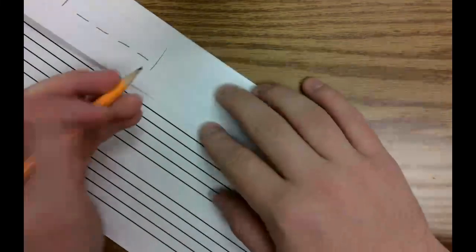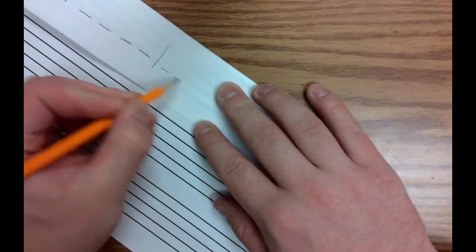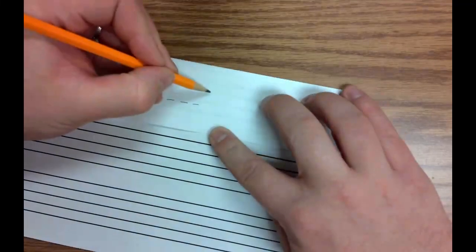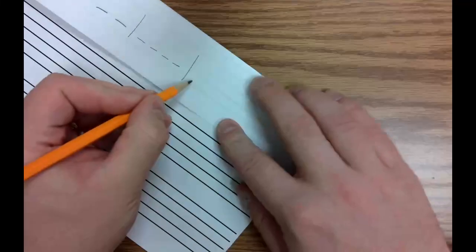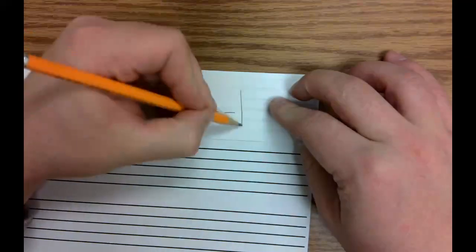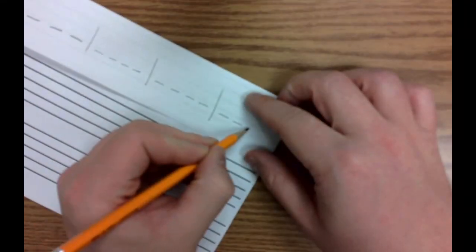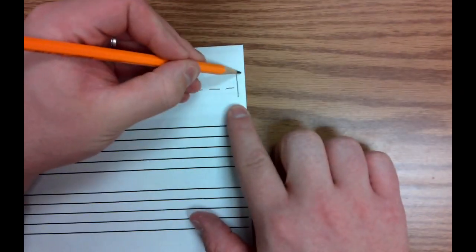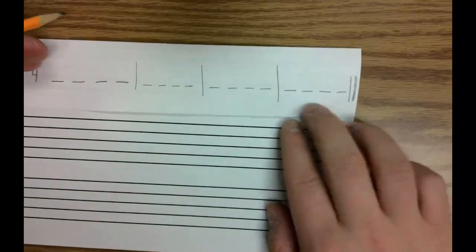And today we're going to be doing a total of 4 measures, so let me just go ahead and write in all 4 measures that I'm going to have, making sure there's a bar line at the end of each measure. At the end of my last measure, I'm going to do a double bar line, with the second line being extra thick to show that this is the final line of the song.